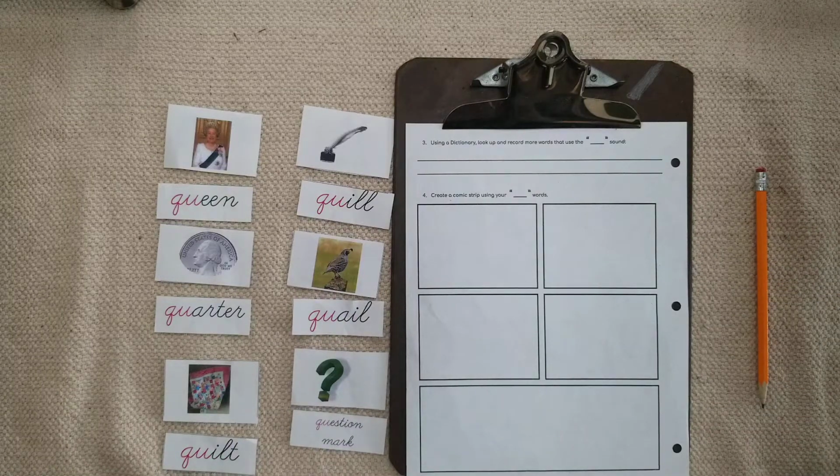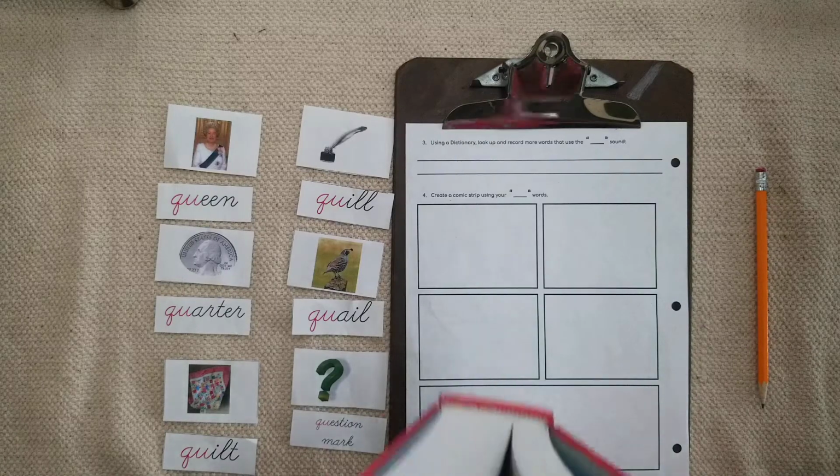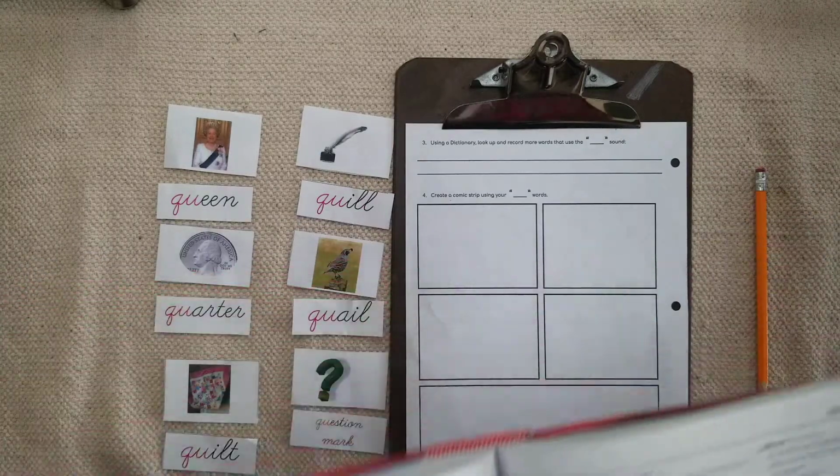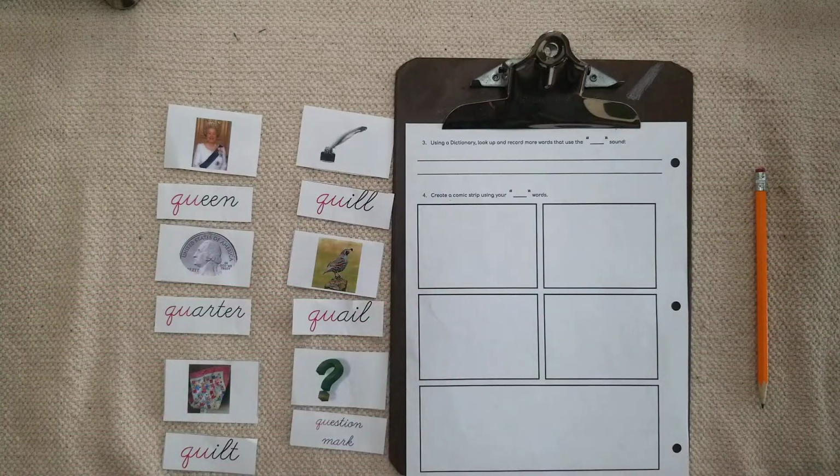So in order to find the meaning of the words, you would obviously look in the dictionary. If you have a book version of a dictionary, that would be really neat, okay? But if you do not, I will also show you some nice websites that are for students who can use the dictionary.